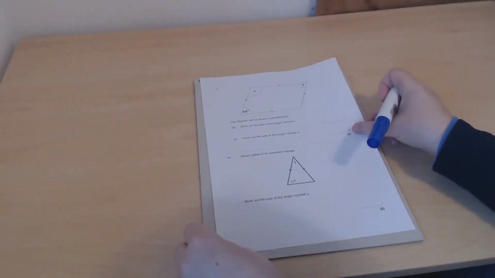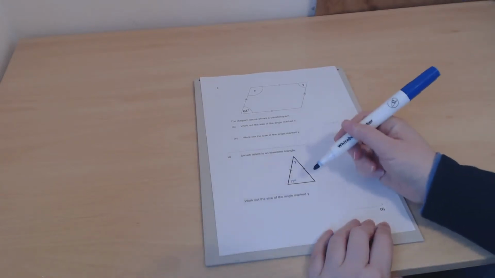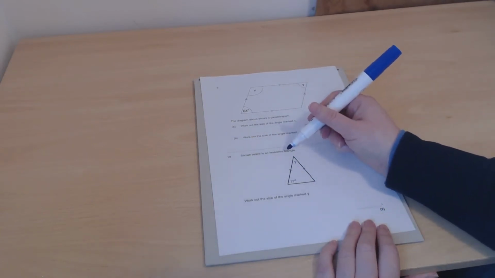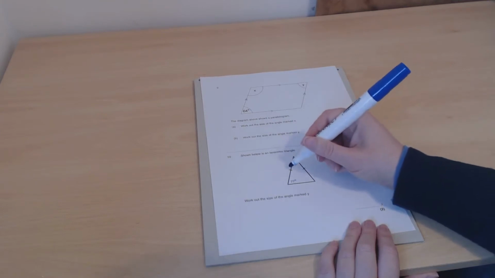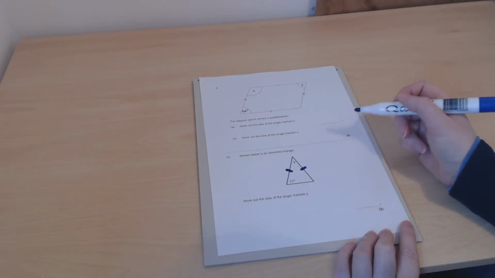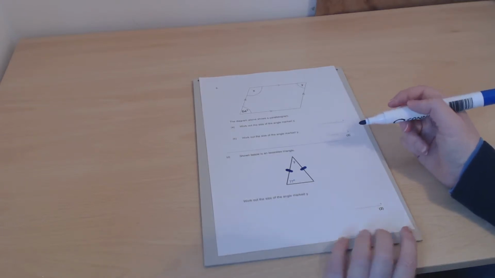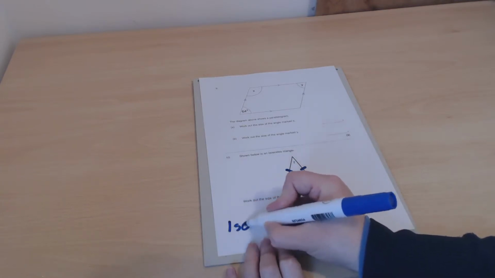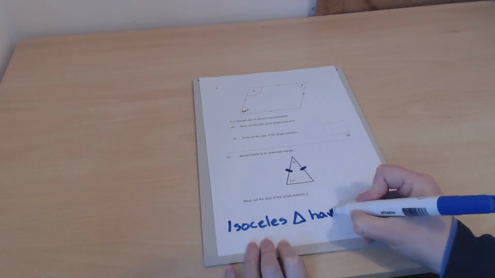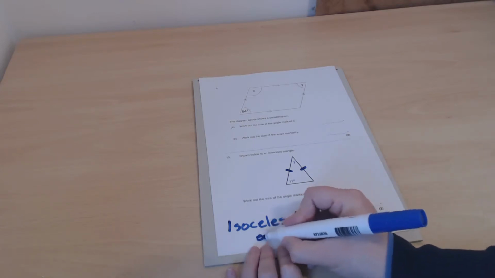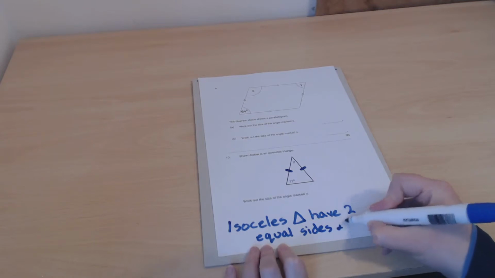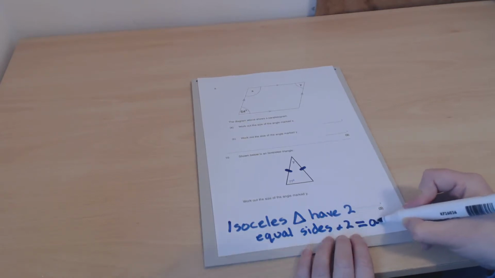So we're going to have a look at one more down here. I'm not going to look at this one, it's this one down here. Now this up here tells me that it's an isosceles triangle. It also tells me, because we've got these marks here, that those two sides are the same. So what's the rule about isosceles triangles? Isosceles triangles have two equal sides and two equal angles.